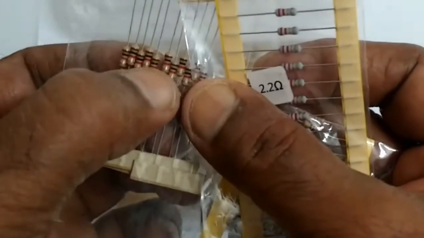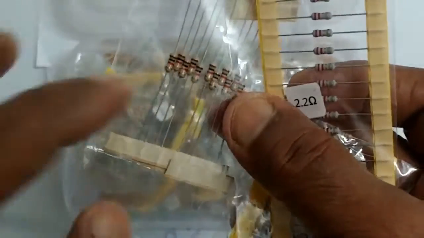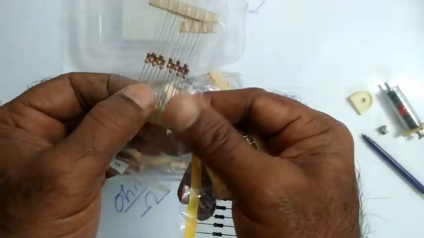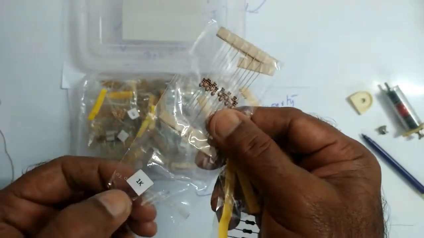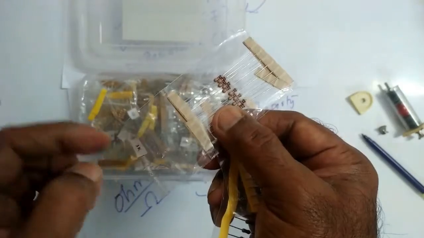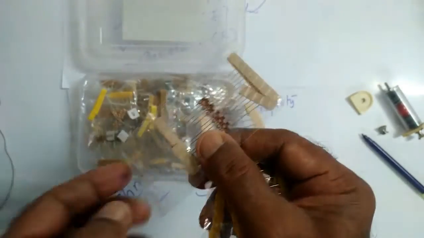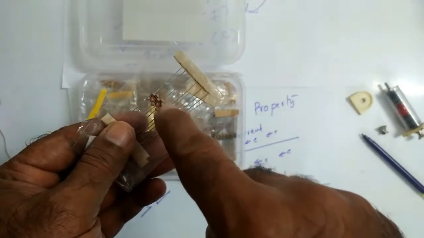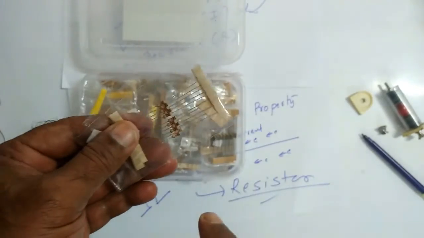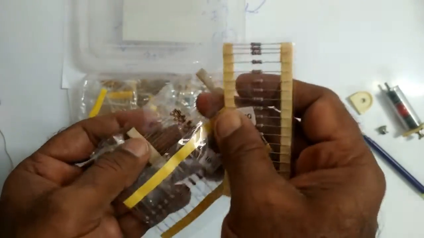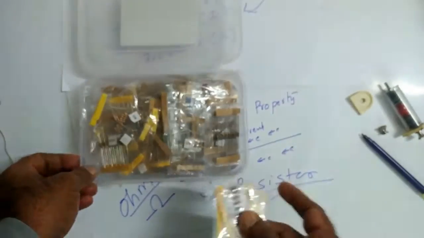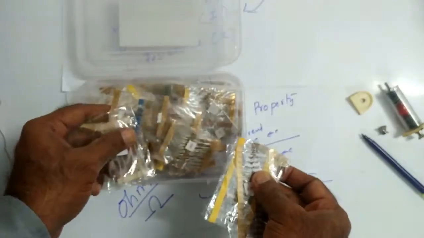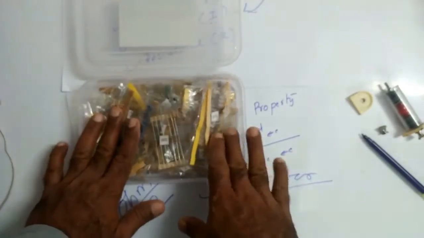Okay, by which the value of the resistance can be understood, which we'll tell you a little later. Since the number is given here, we can say that it's a 1 kilo ohm, but without that also we can understand the type of band, the color band, and we can find out. There is a chart to understand that. So these are all the resistances of different values. We require this for different experiments.